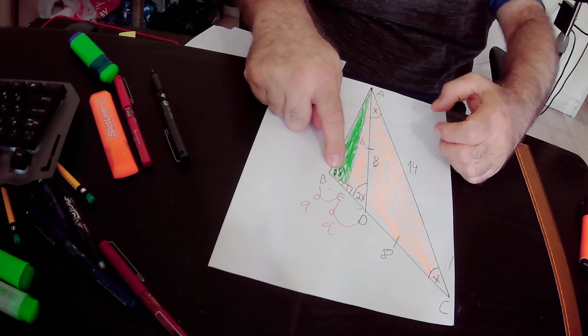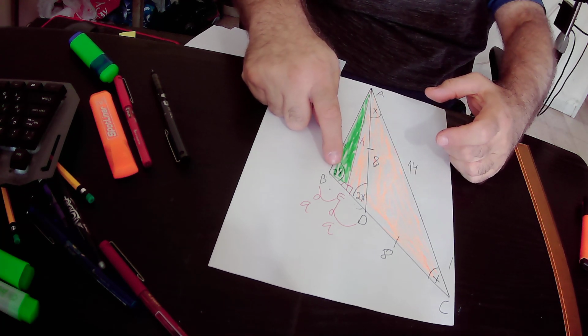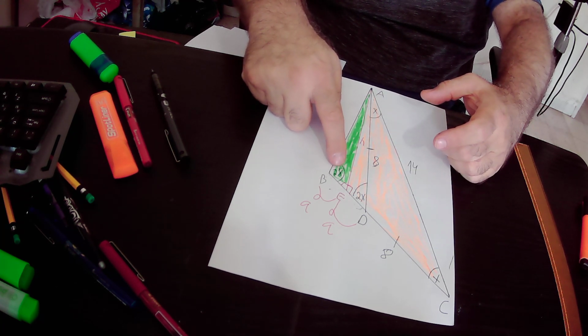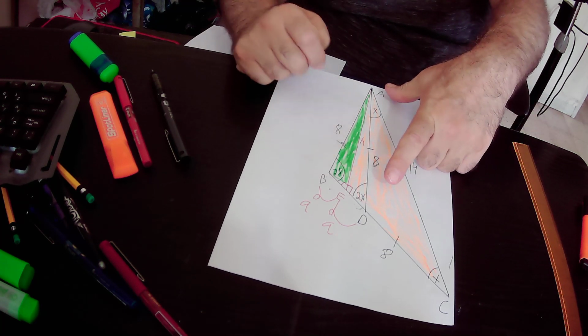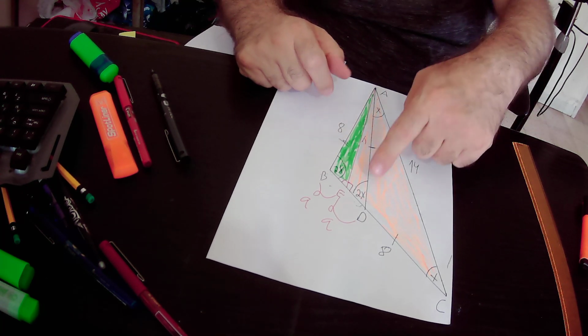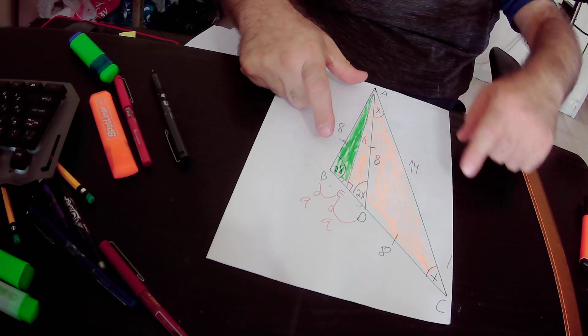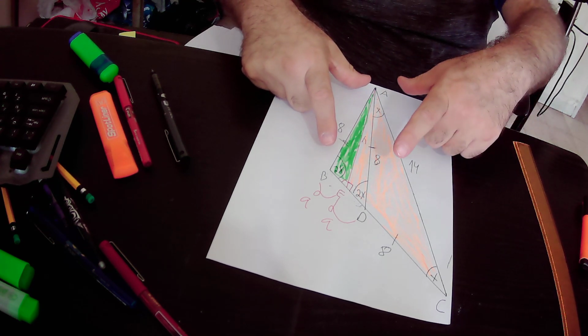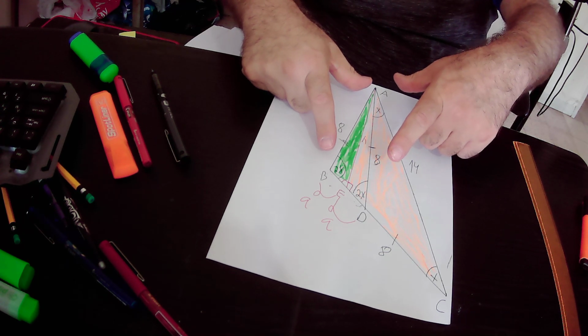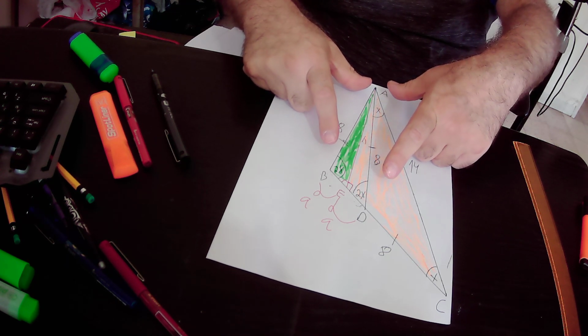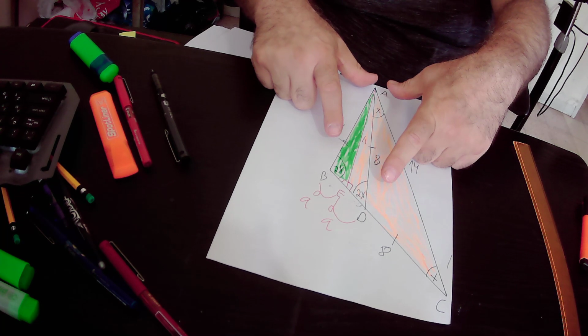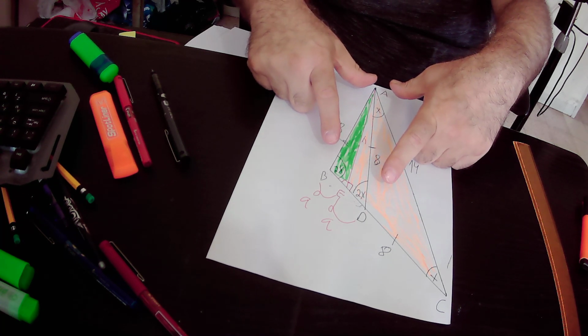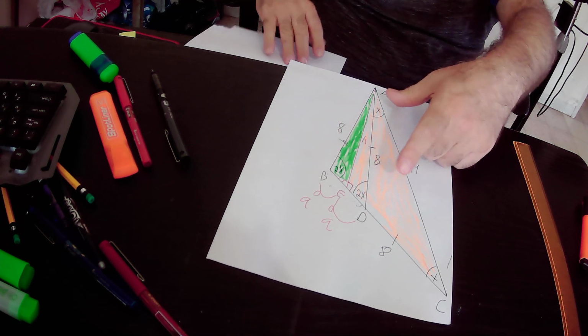In front of this angle that equals 2x we have side AD, and in front of this angle we have side AB. So those two sides are also equal between them. That is to say, AB equals AD.